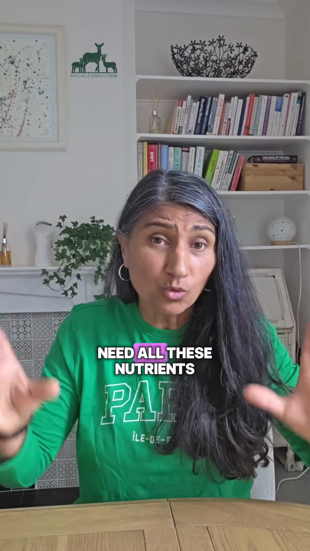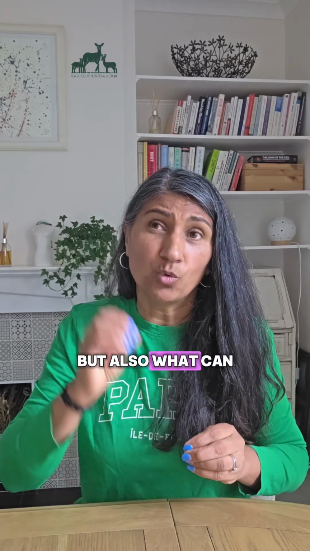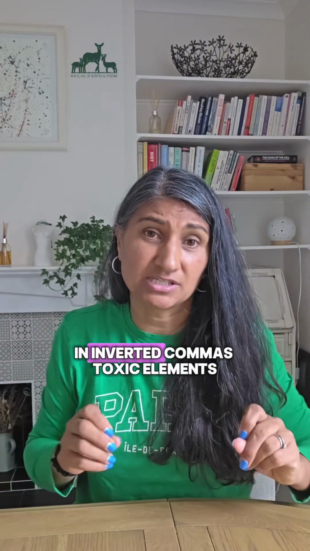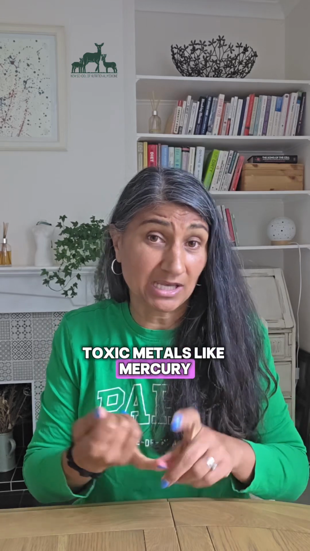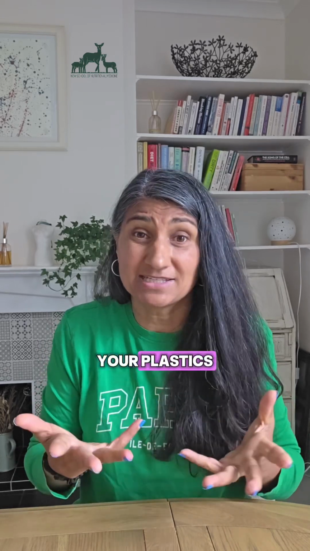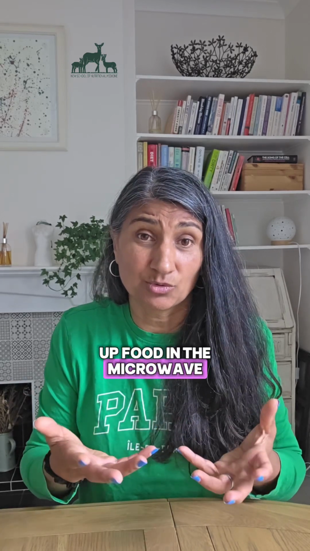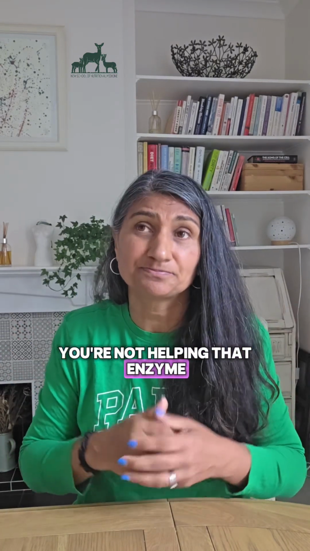We need all these nutrients for the body to convert the T4 to T3, but also what can make that enzyme miserable, in inverted commas, toxic elements, toxic metals like mercury, aluminium, your pesticides, your plastics. So if you're heating up food in the microwave in plastic containers, you're not helping that conversion. You're not helping that enzyme.